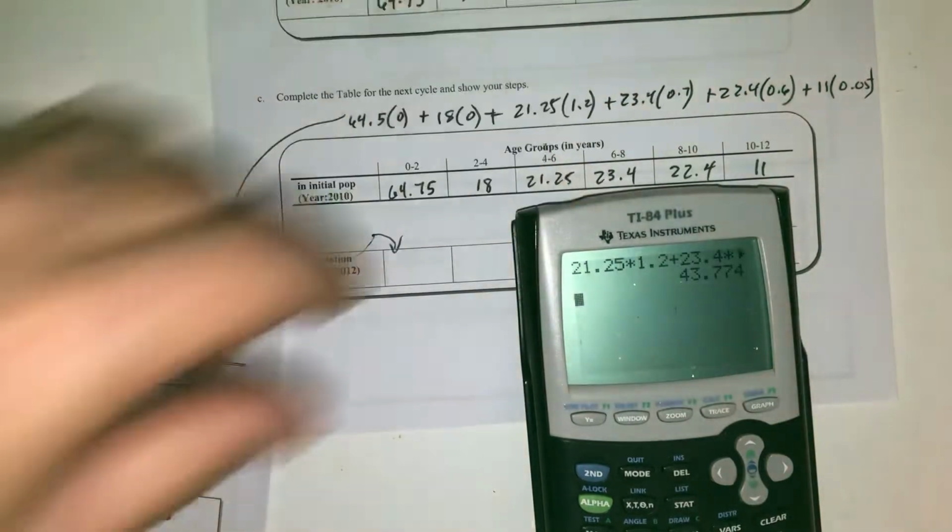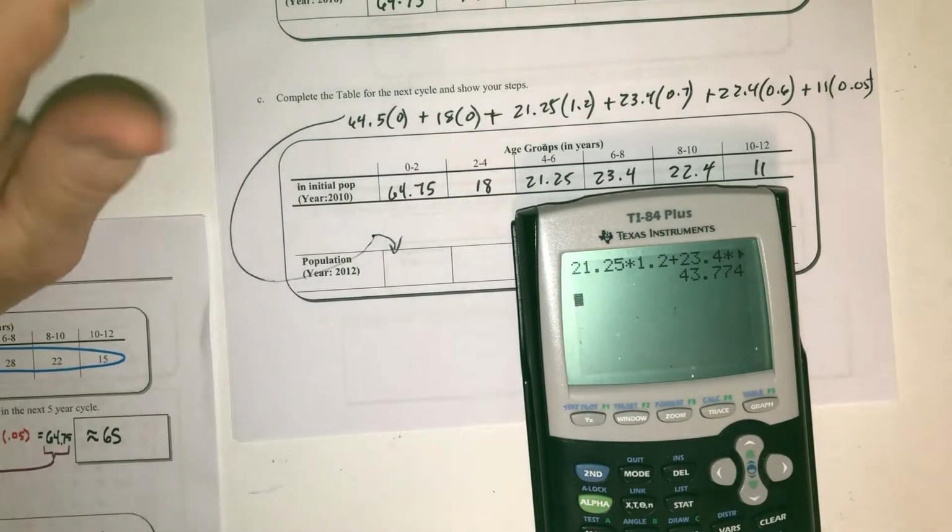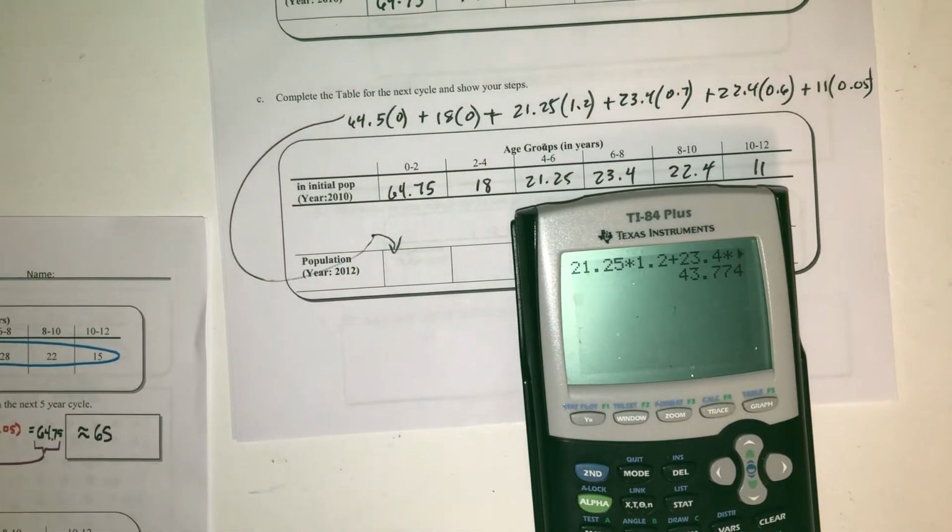Okay, and when we hit enter, we're going to end up with about 43. That doesn't seem right. We should have a little more than that, I think. Let me double check that again.